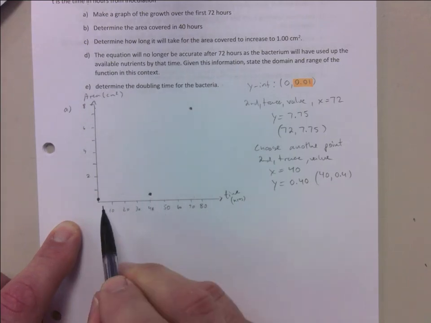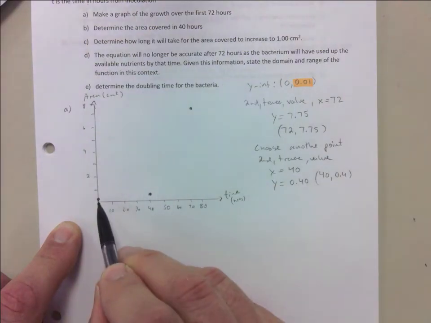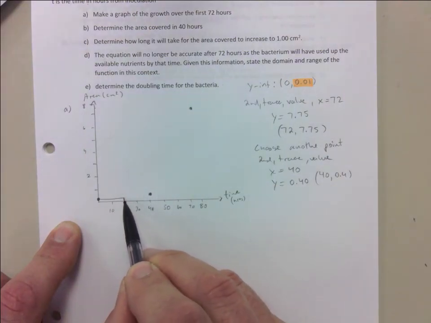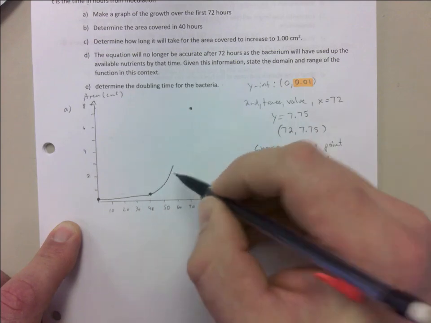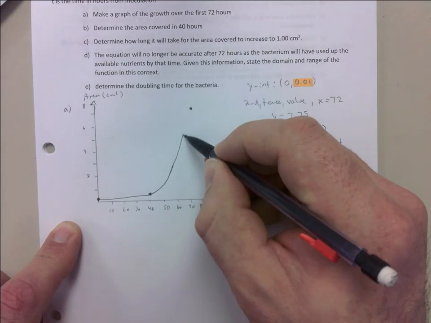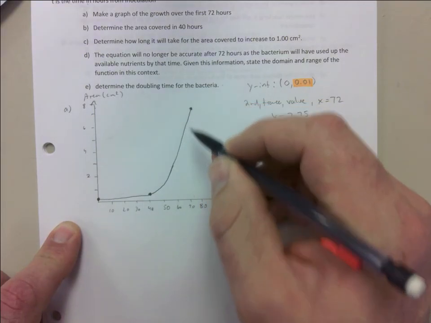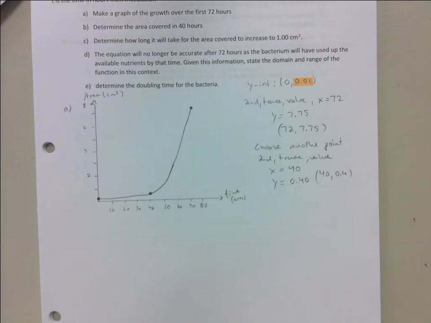So this just helps you now to make the curve more realistic. So I will go to that point, and then as you can see, there's like an explosion where it just grows a lot faster after a certain time frame. Anything that grows exponentially grows really fast after a certain time.